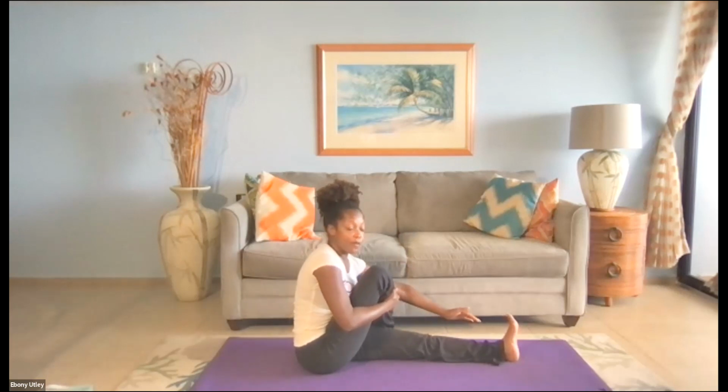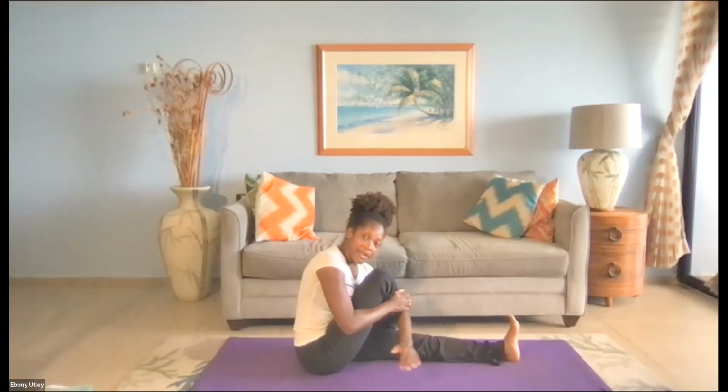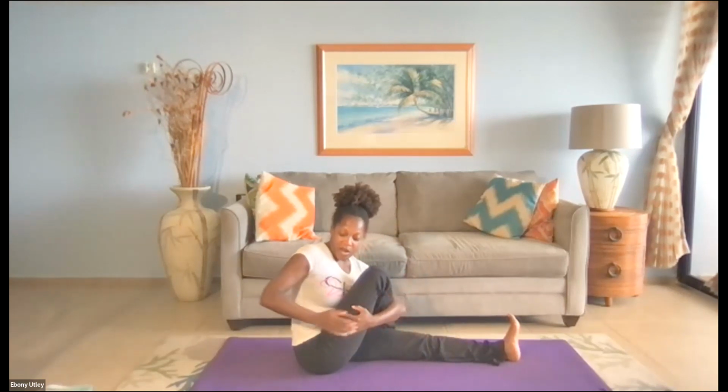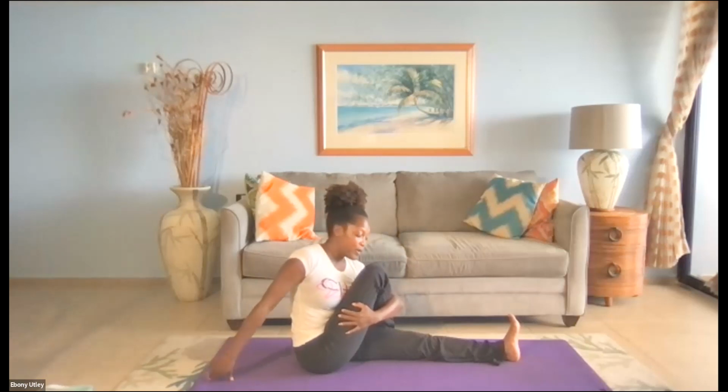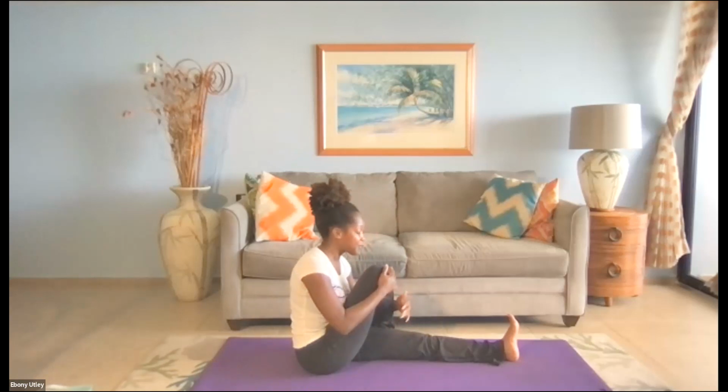Inhale, reach the left arm forward, drop the shoulder, wrap again. Right arm comes straight back behind you. Notice where the twist is in your body now. Inhale. Exhale, turn your head to look over your flexed foot. Inhale your head to center. Exhale, look behind you. Inhale, release everything forward. Release your hands.